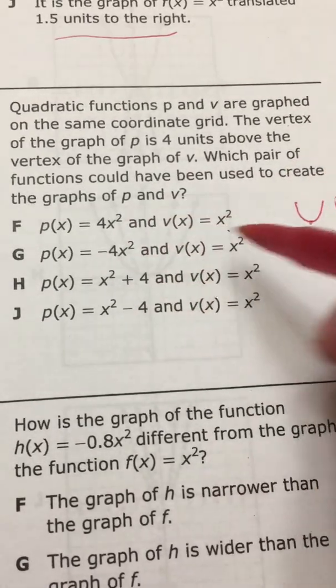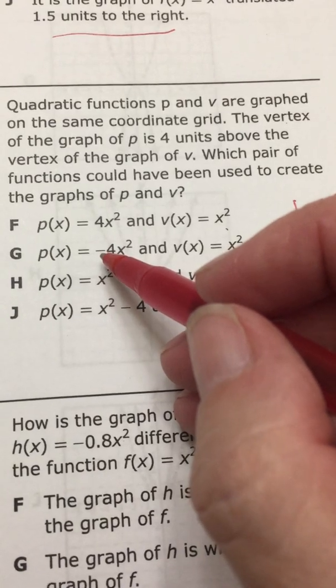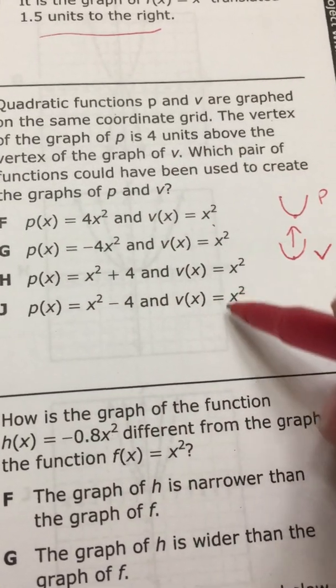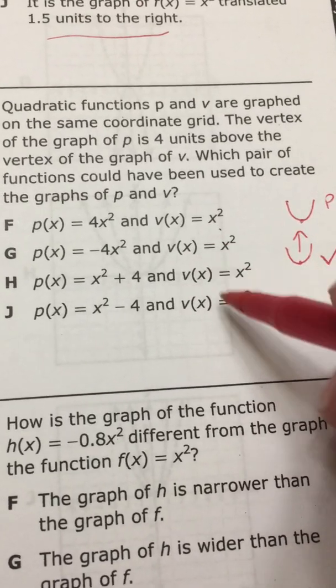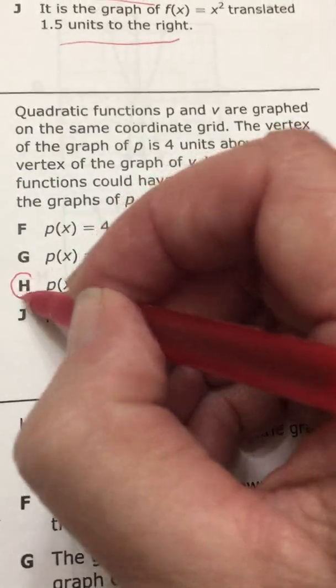And if you look at the shortcuts, if you wanted to figure it out that way, that one flipped over the x-axis because it's now negative. It's a frowny face instead of a smiley face. All of these were smiley faces, right? The original parent function, you should always know what that one looks like. This one went up 4 units, that one went down 4 units, so it was H. P was 4 units above.